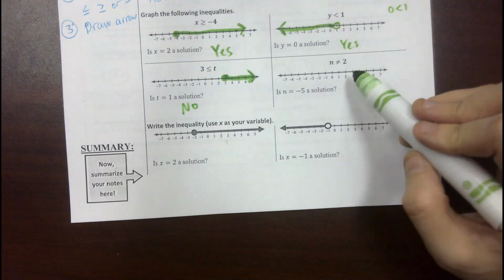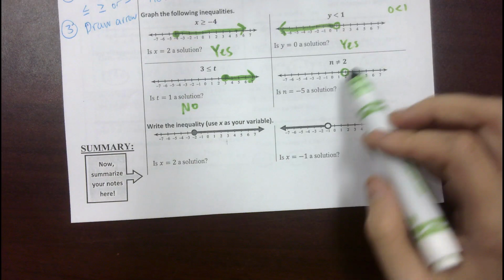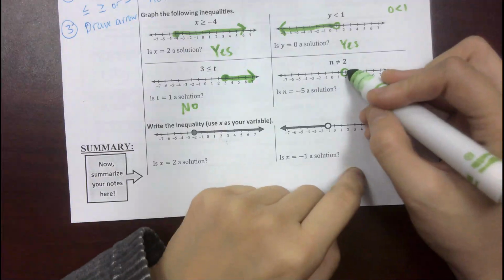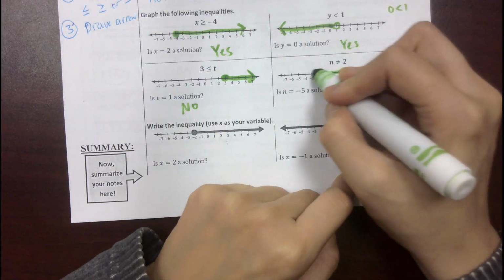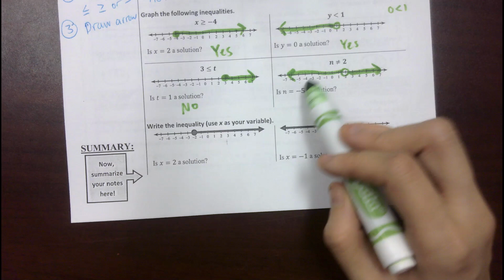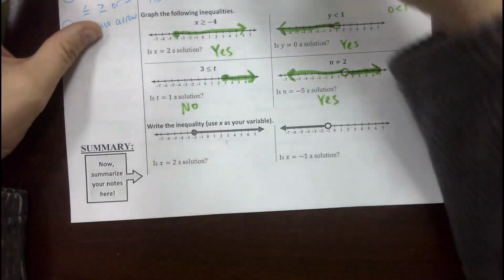All right, and then this one's a little tricky, but not so bad. Same steps. So we start with fill it in because it's not equal to. And then because it's a not equal to 2, we actually get to highlight both sides of the arrow. So is -5 a solution? Not equal to 2, so we can say yes, -5 is a solution. All right, 2 more problems.